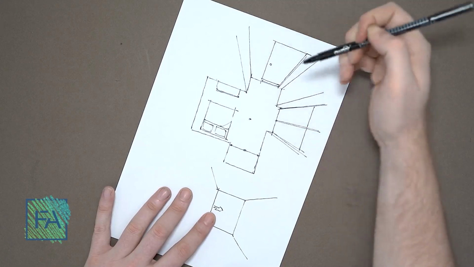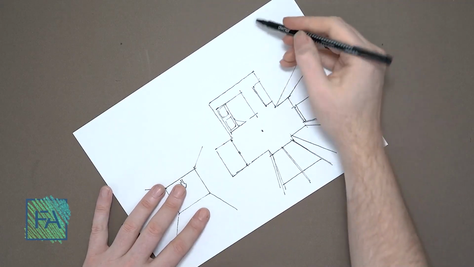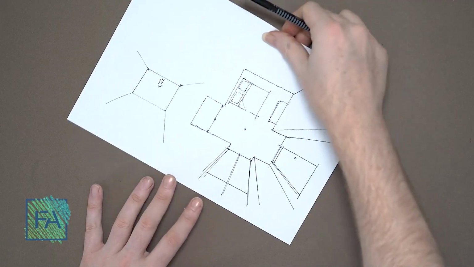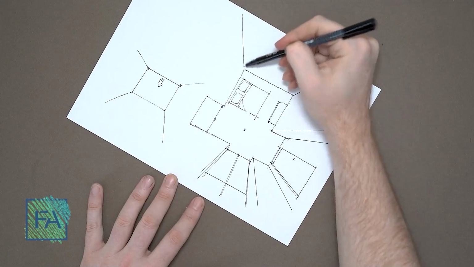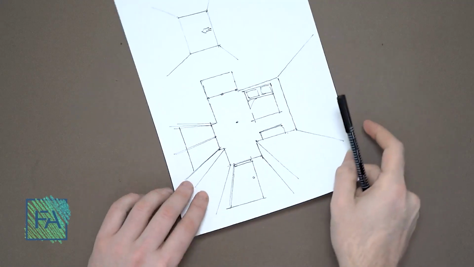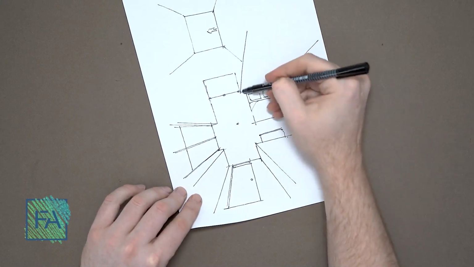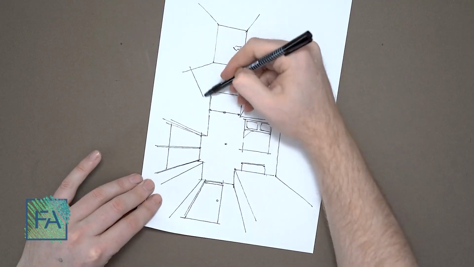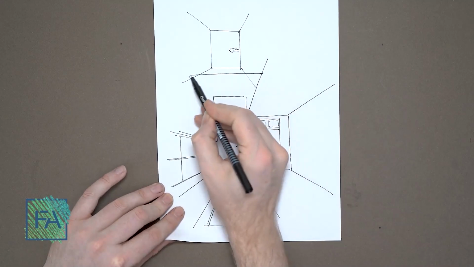Here again, send it to the vanishing point. And this corner as well. The other side. Rotate it, and now this side. And from this side to here, we have this.